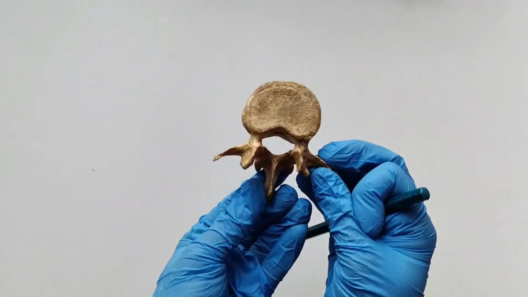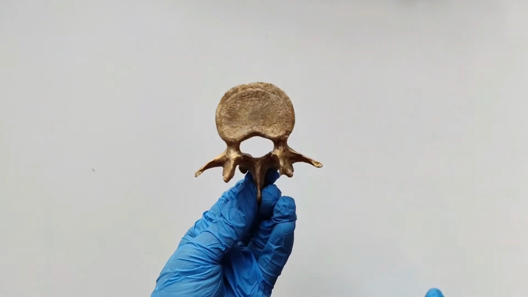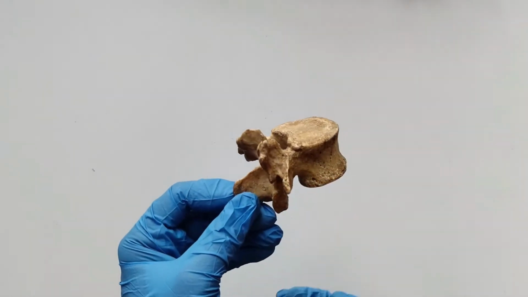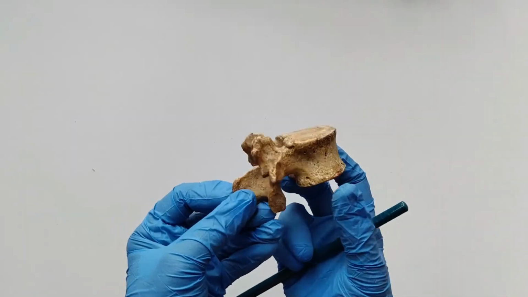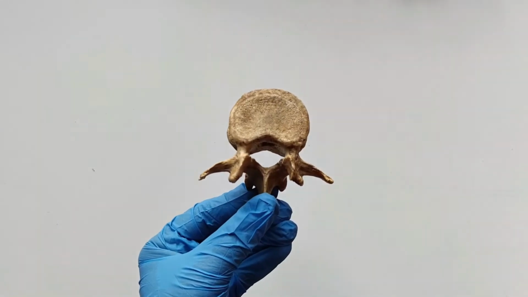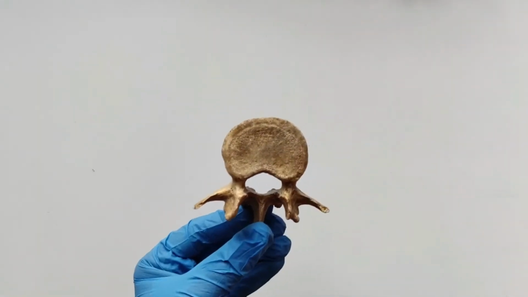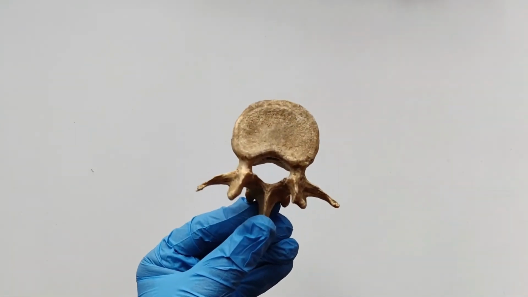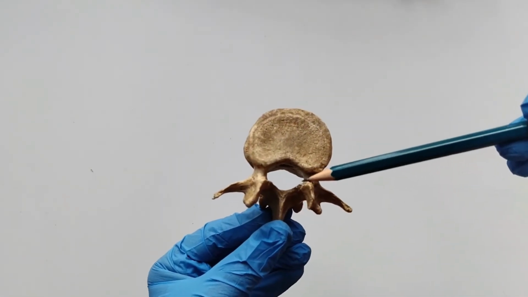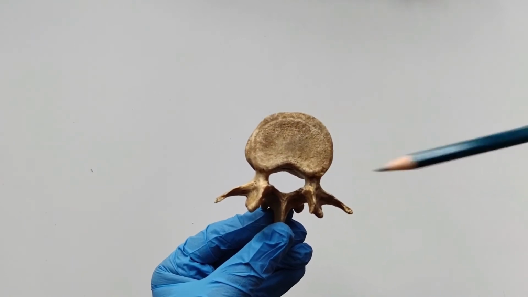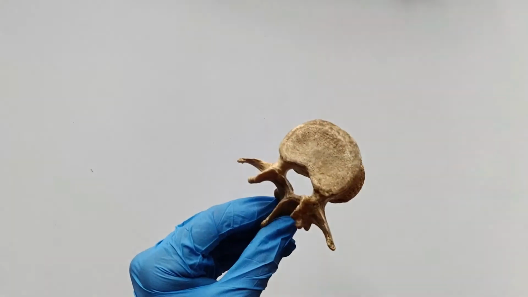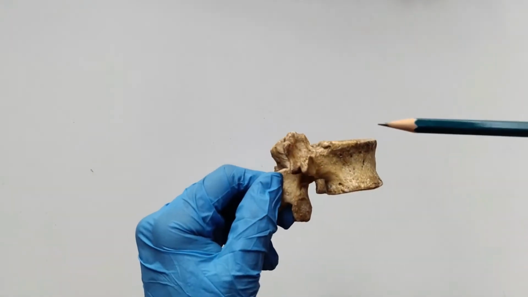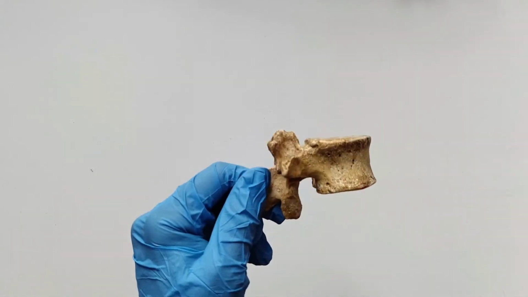They are very short and they are strong. The pedicles arise from the posterolateral aspect of the body just below its upper border. Here is the posterior aspect of the body and here is the lateral aspect of the body, and the attachment of the pedicle comes to the posterolateral aspect of the body just below its upper border.